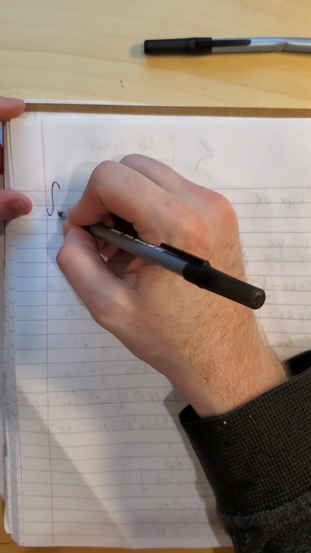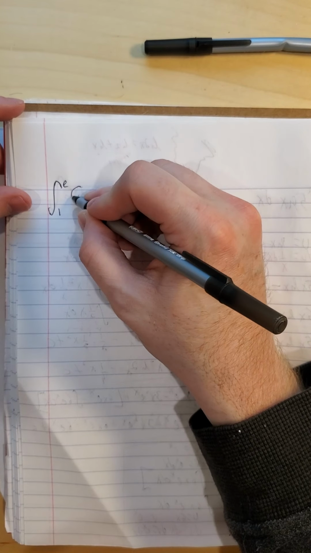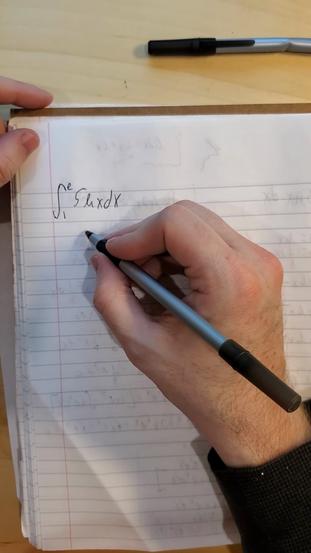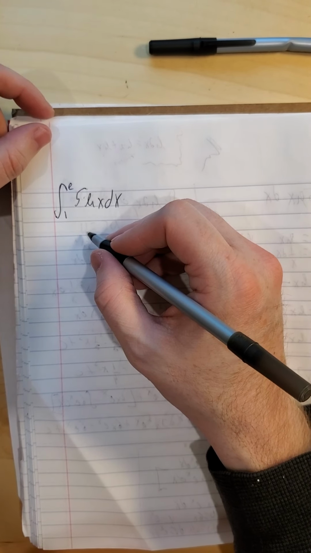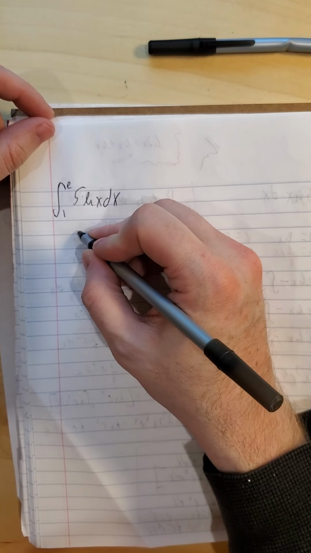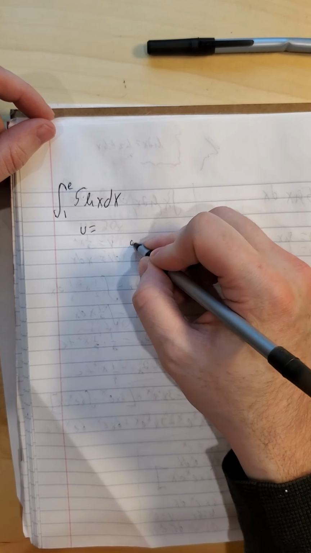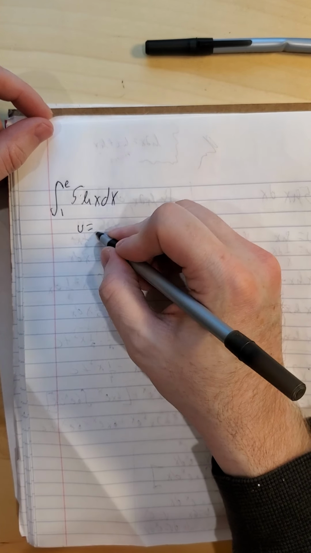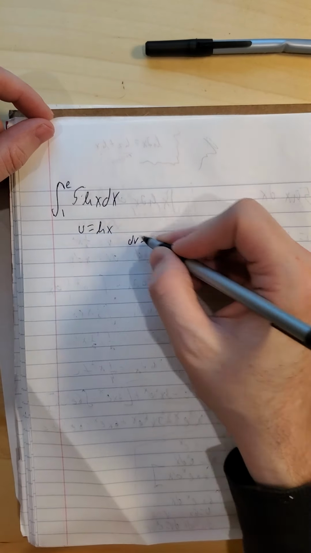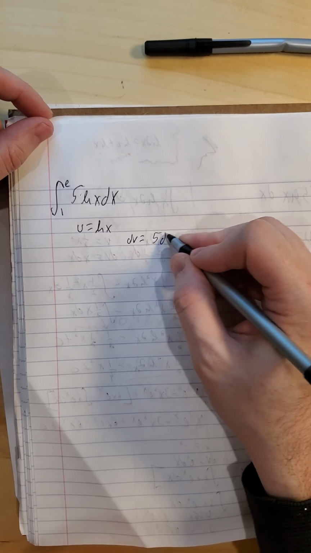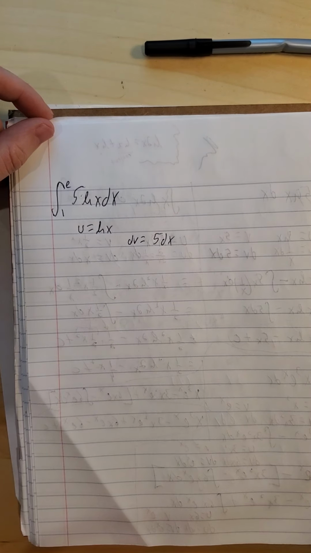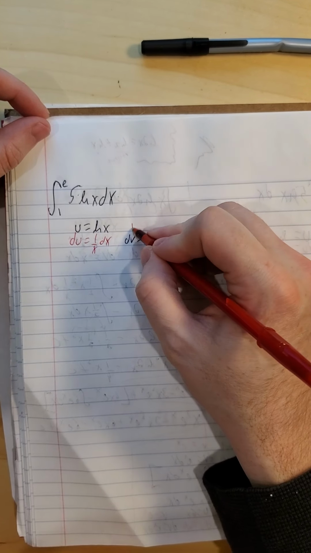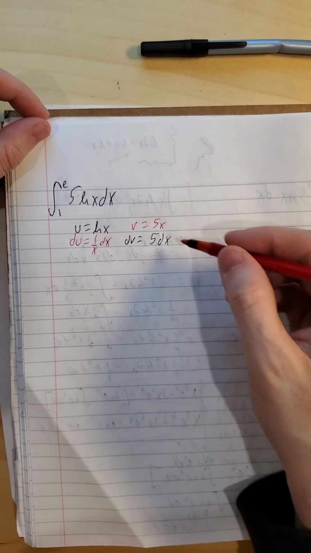So this one we'll look at the integral from 1 to e of 5 natural log of x times dx. So most of it is handled the same as before. So we'll pick a u, we'll pick a dv. Natural log is not easy to integrate, so typically we put that as our u and make the rest of it the dv. So du is 1 over x times dx, v would be 5x.